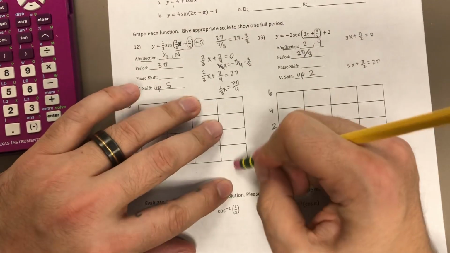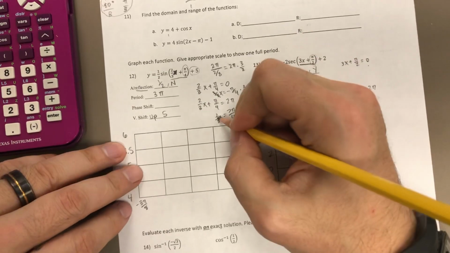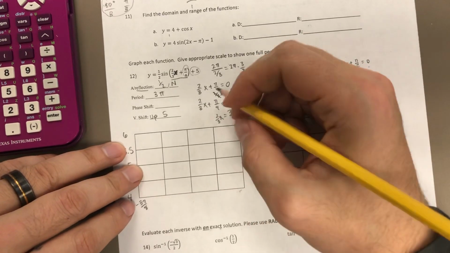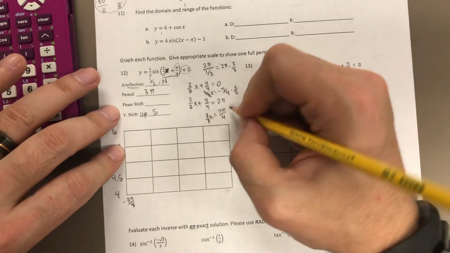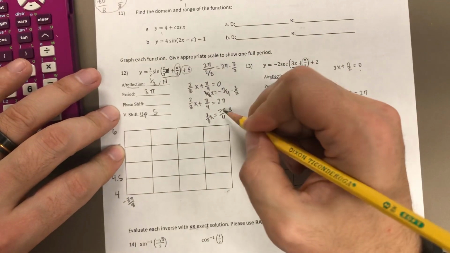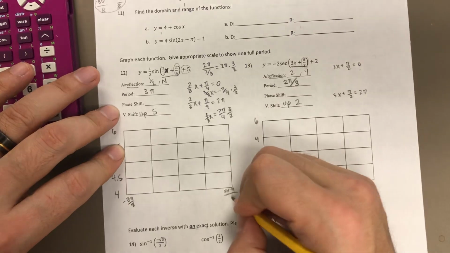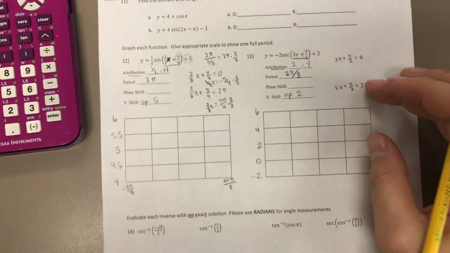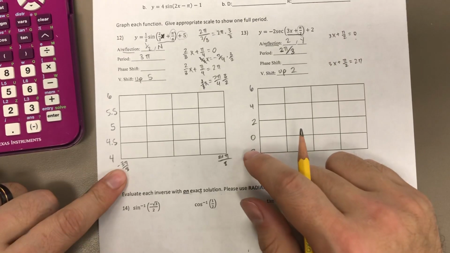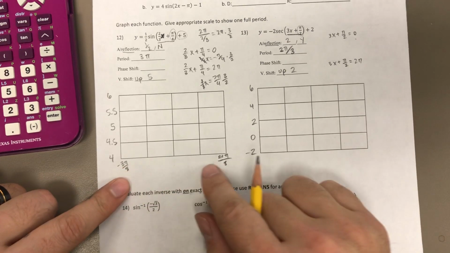Oops, I'm not done yet, am I? So 7 pi over 4 is equal to 2/3 x. So to get rid of that 2/3, I multiply both sides by the reciprocal, 3 over 2. So 3 times 7 is 21, so I have 21 pi over 4 times 2, which is 8. Okay, so this is the beginning amount and the ending amount. Now I got to fill in the rest of these.